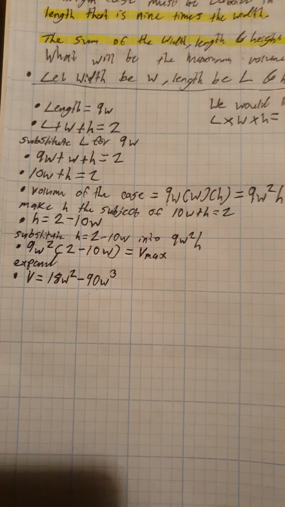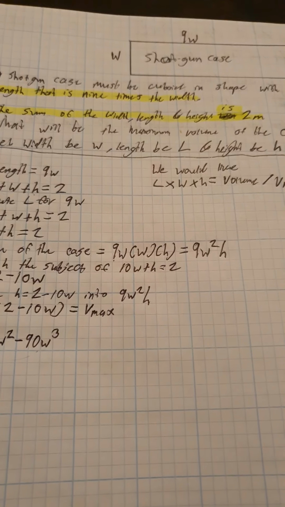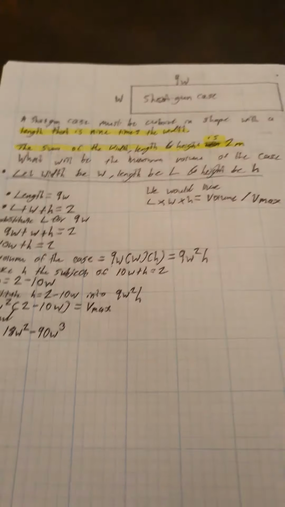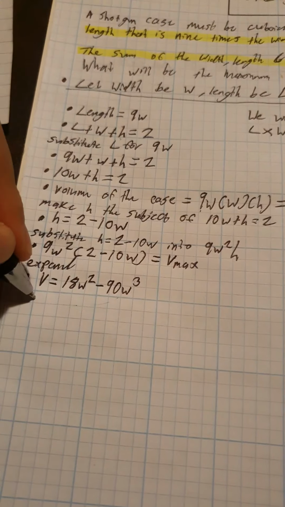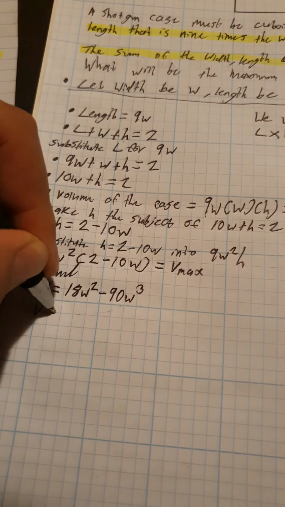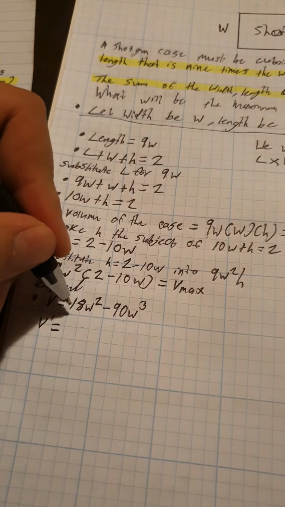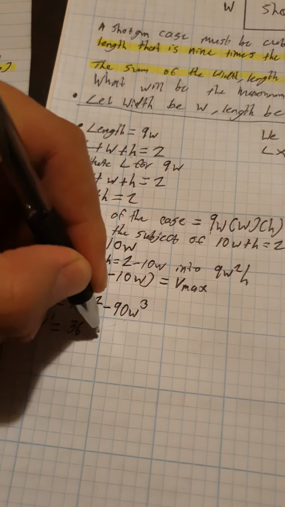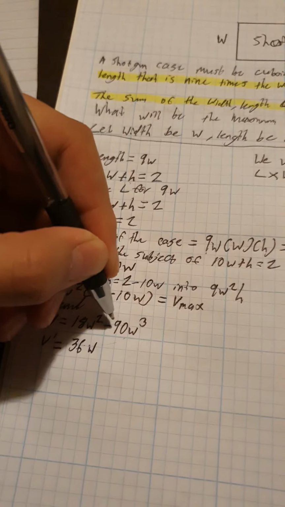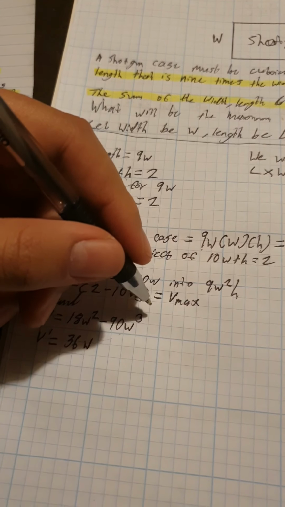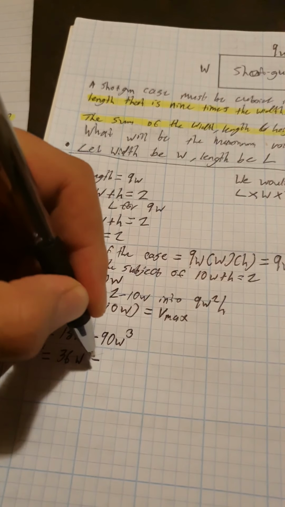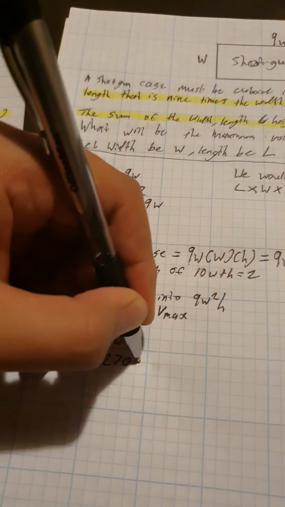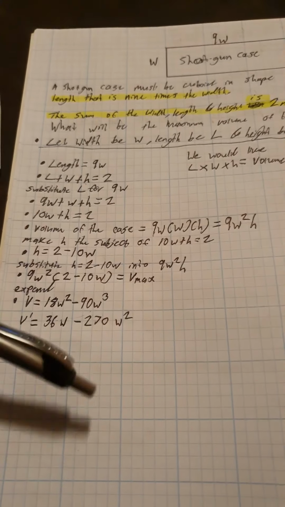Now we're going to differentiate this, because now it's a function, because V is like the y, and then this is the equation. So what we can do now is get V prime, which would equal, if we differentiate, 2 times 18, 36W, take away 3 times 90, which would be 270W squared. Yep, so that'll be what that is.